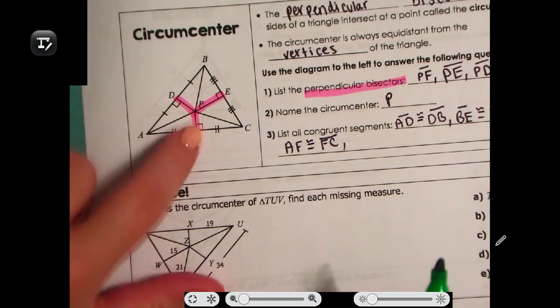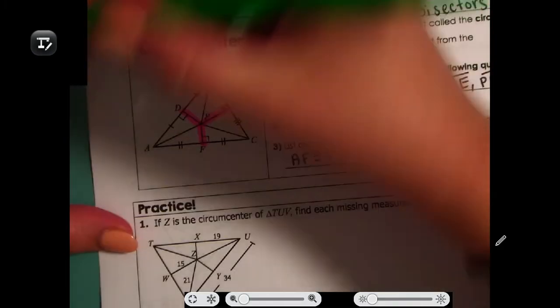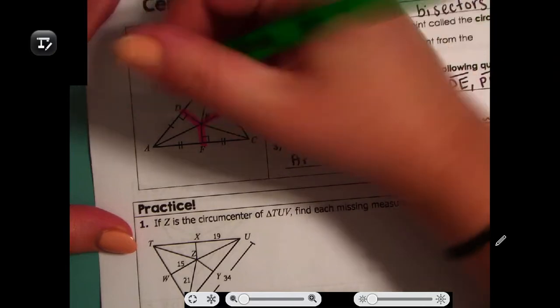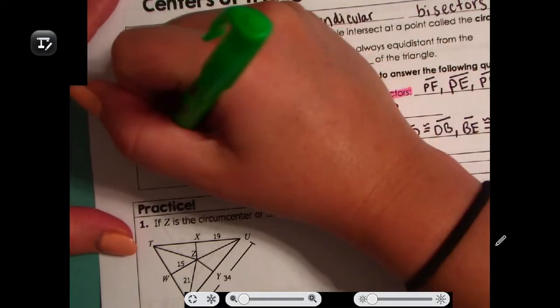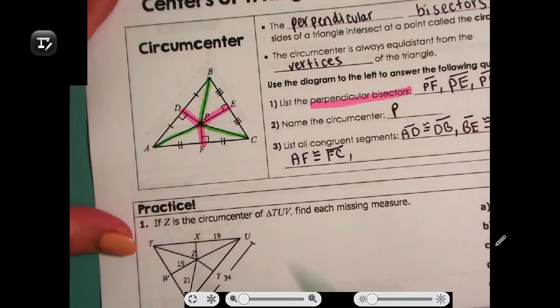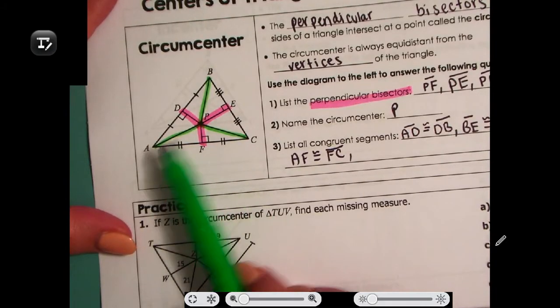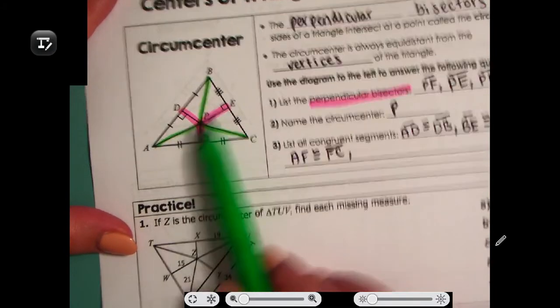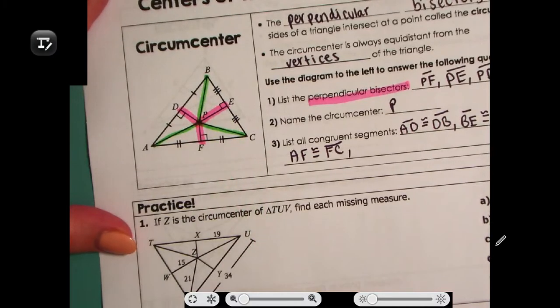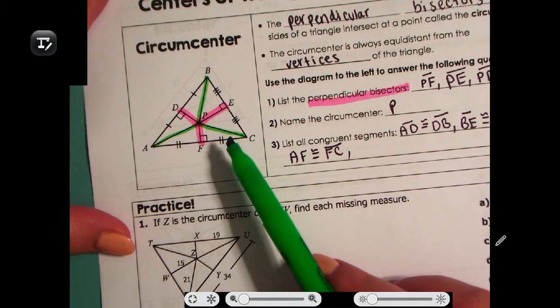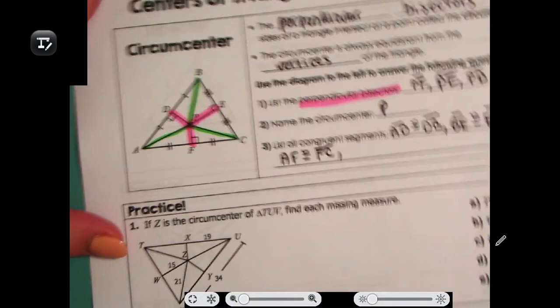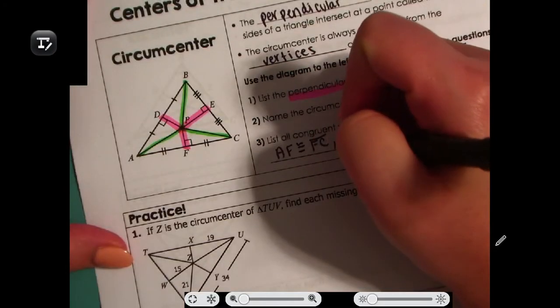So these pink ones are the perpendicular bisectors. And then these ones are the equidistant lines that extend to the vertices. So you want to notice the difference. These ones are heading out to the vertices, and then these ones are the perpendicular bisectors. So these green ones are all congruent to each other. So I'm going to just label those also.